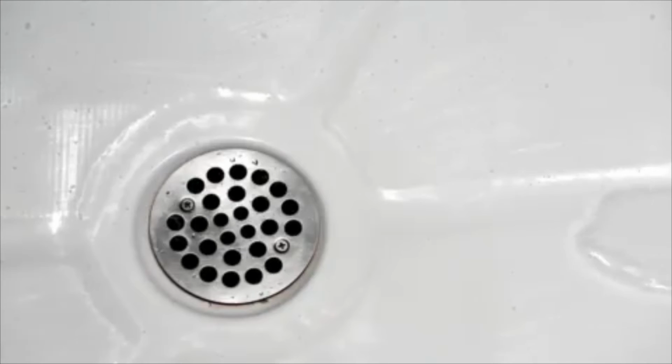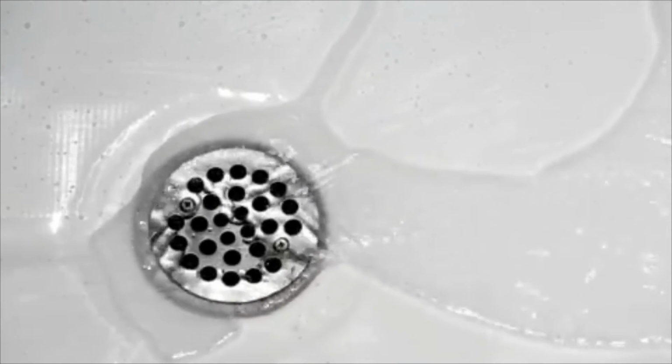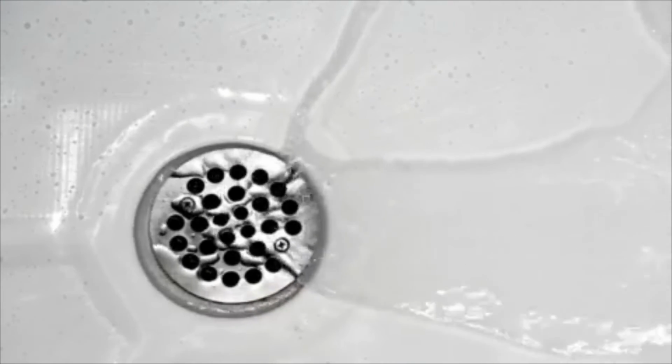In this chapter, you will learn the many different types of clogs and how to fix them. This will range from clogged floors, sinks, and lavatory drains.